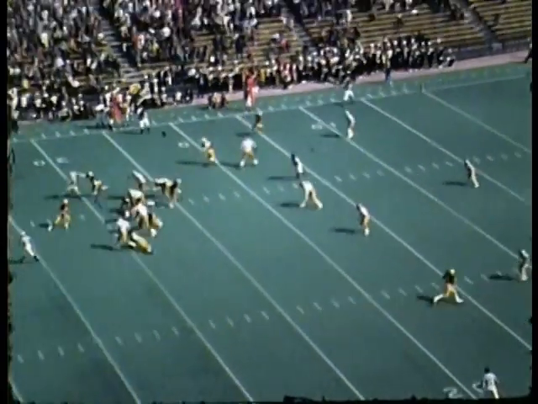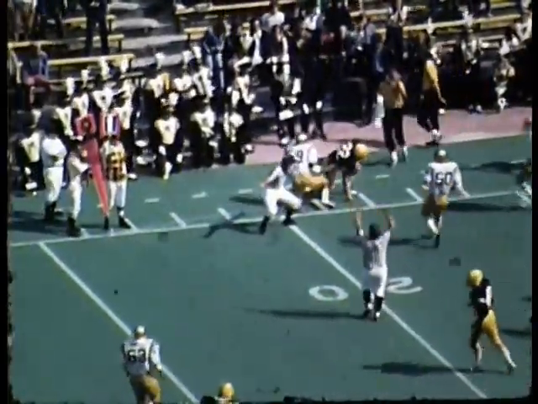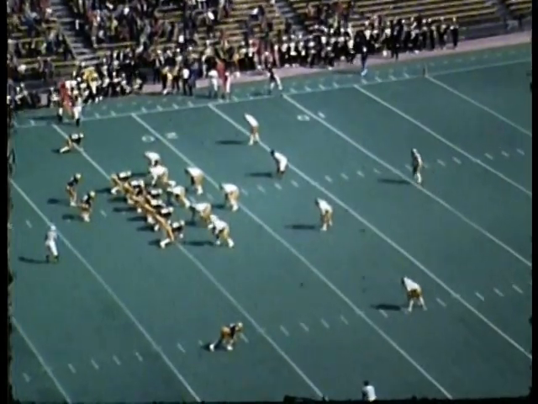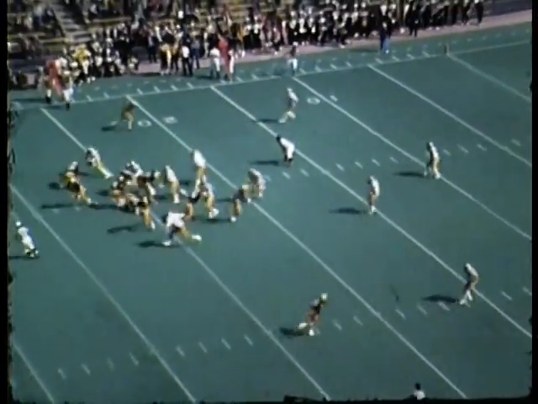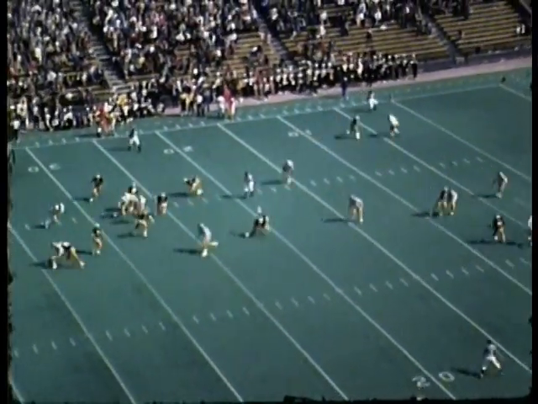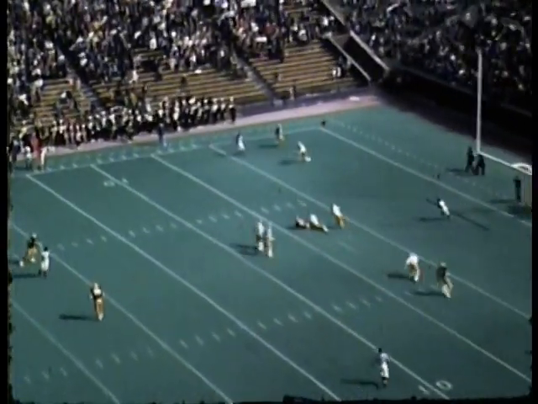Rob Fick now drops back to throw. He is rushed. He throws for the sideline, and it is incomplete. Intended for Jensen. It'll be second down and 10 for the Hawkeyes inside the UCLA 25-yard line. He fakes on the draw play. Fick rolls out, looks, he passes downfield.